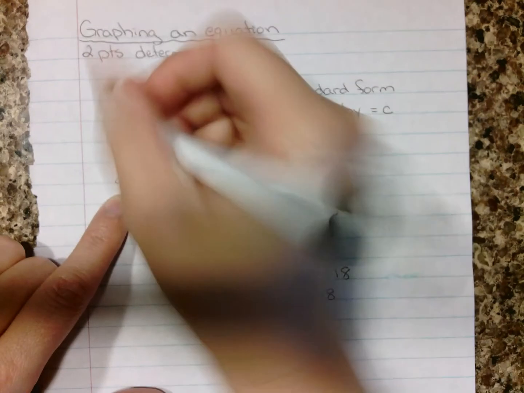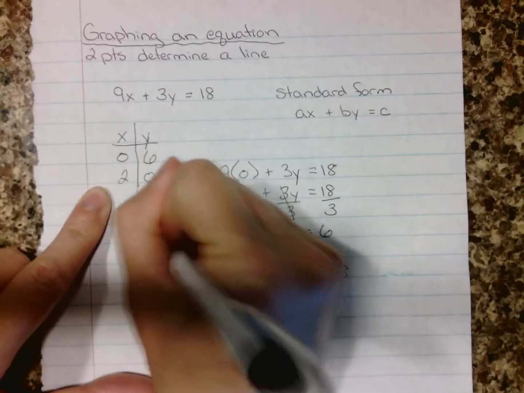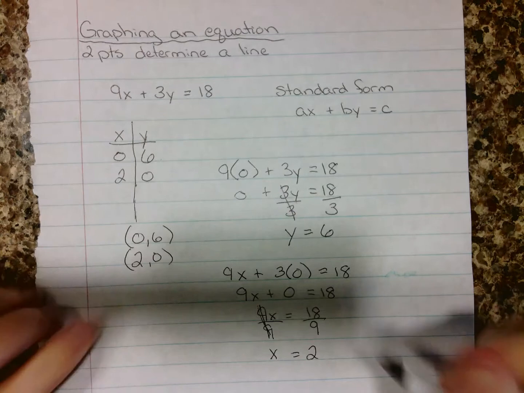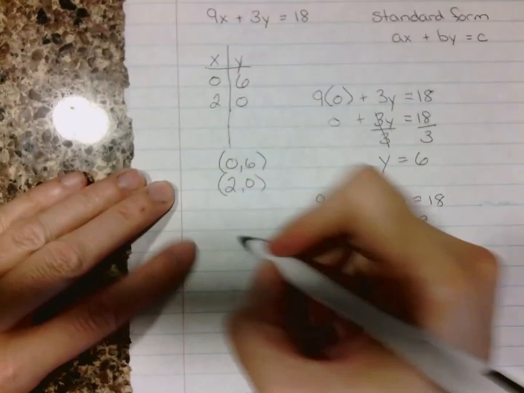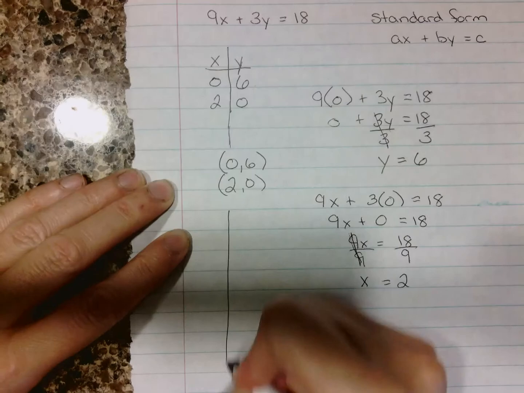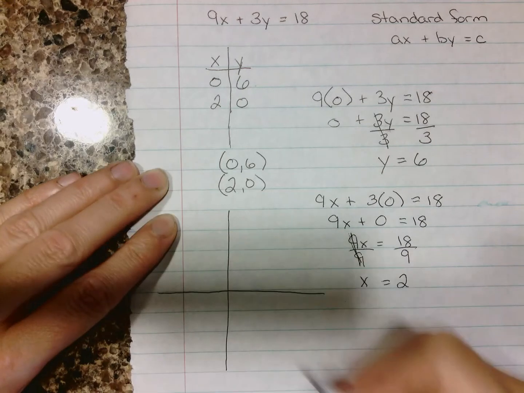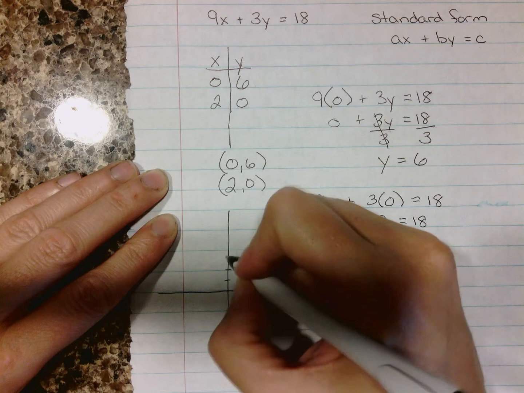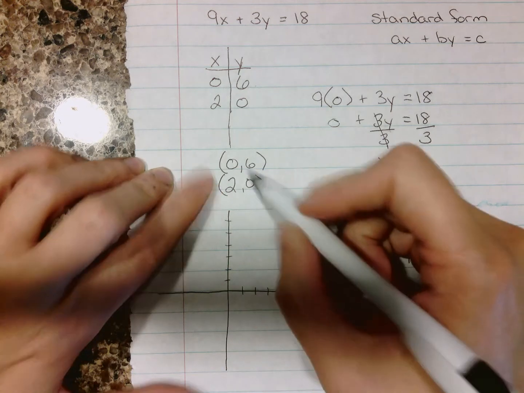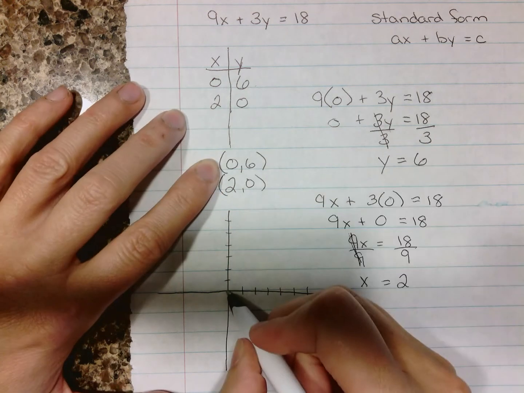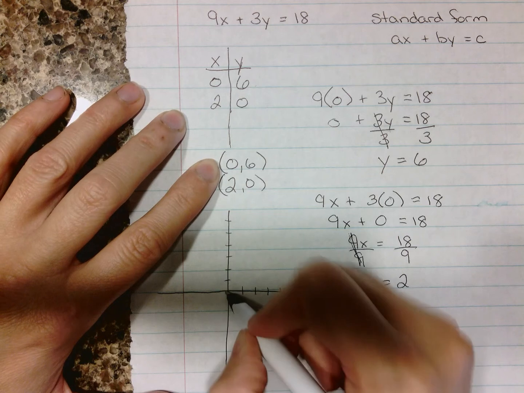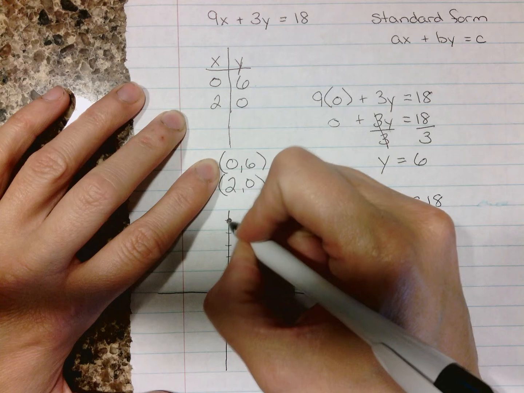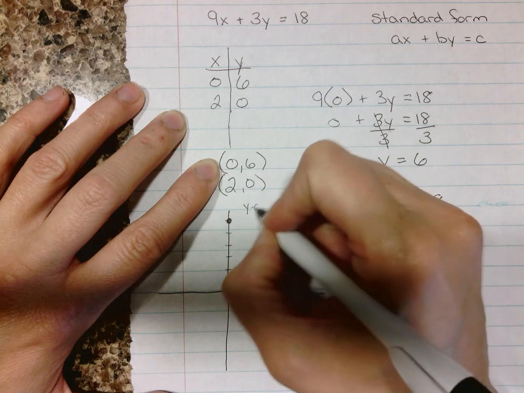So I've got 2 points. I've got the point (0, 6) and the point (2, 0) to go onto my graph and graph it out. Now this will be just a rough sketch. So if I'm graphing (0, 6), I'm going left or right 0, up 6: 1, 2, 3, 4, 5, 6. This is where it will cross my y-axis.